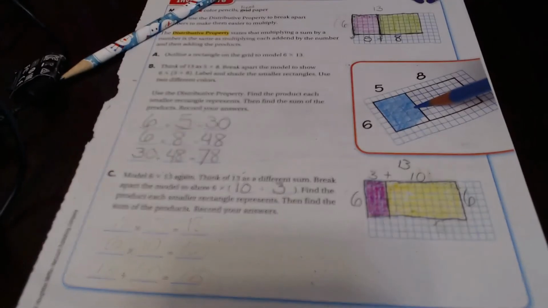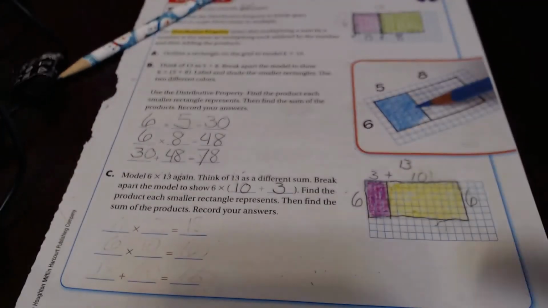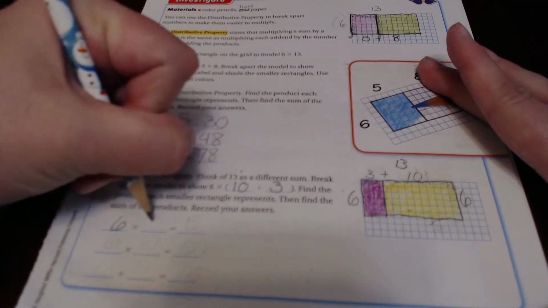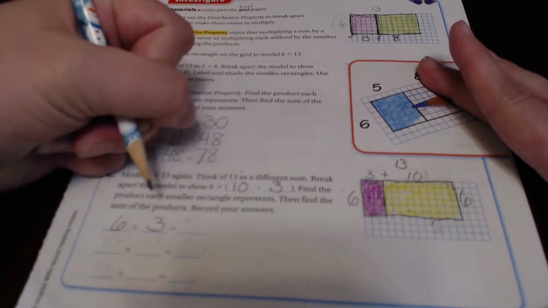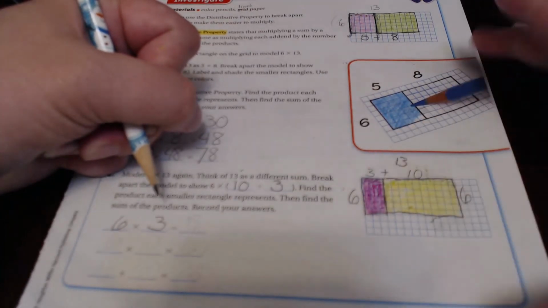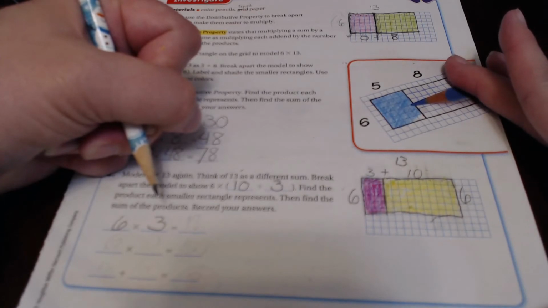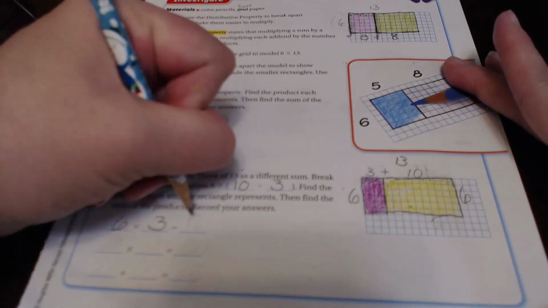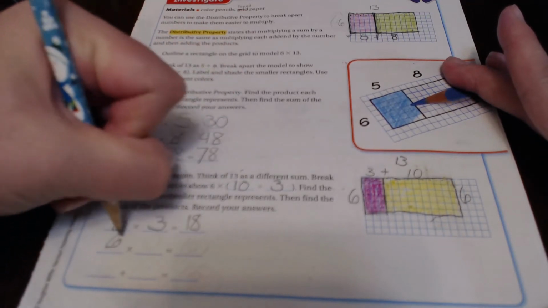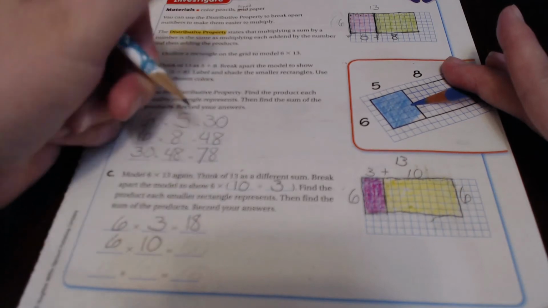Six times 10. Now I'm going to write these multiplication equations. 6 times 3. And yes, I'm waiting for you to answer yourself. If you have to, count the squares. 18. 6 times 10.